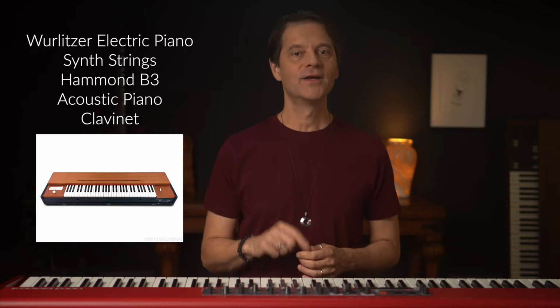One of the things that defined the sound of Supertramp was the use of the Wurlitzer electric piano. And this song really exemplifies that. There's also synth strings, Hammond organ, an acoustic piano and a clavinet in the track. So let's take a look under the hood and see what makes this song such a masterpiece.